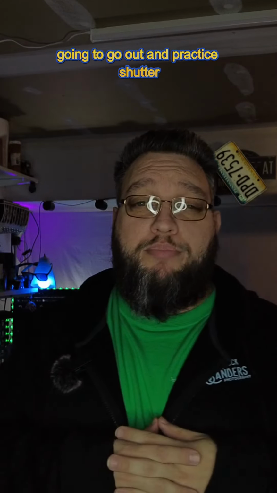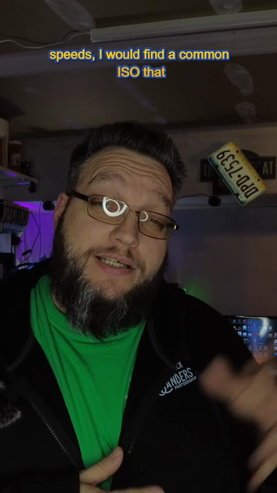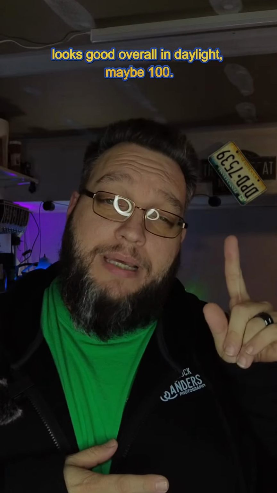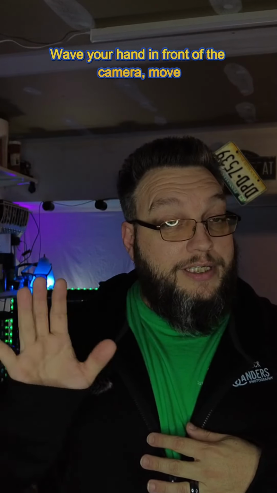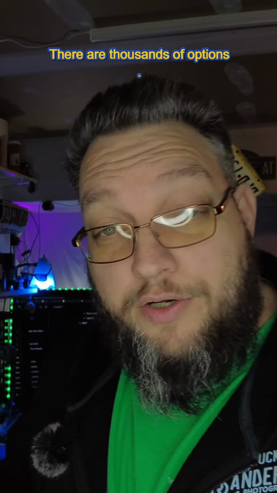Here's how I would practice. If I were you and I had a camera and I were going to go out and practice shutter speeds, I would find a common ISO that looks good overall. In daylight, maybe 100. Then I would adjust the shutter speed and try different effects. Wave your hand in front of the camera. Move light around in front of the camera. There are thousands of options.